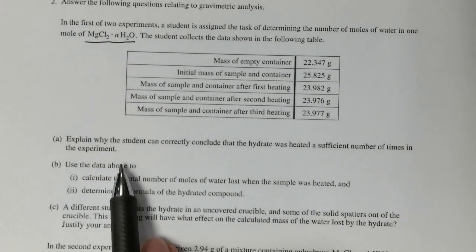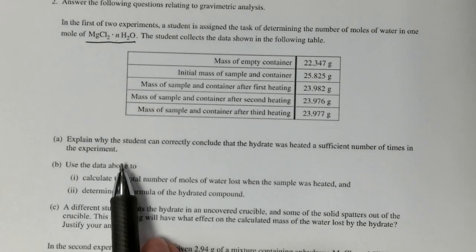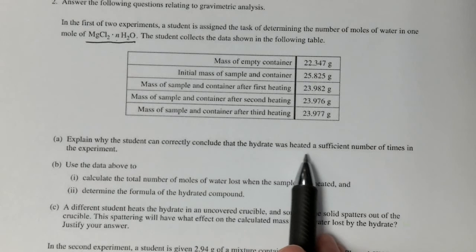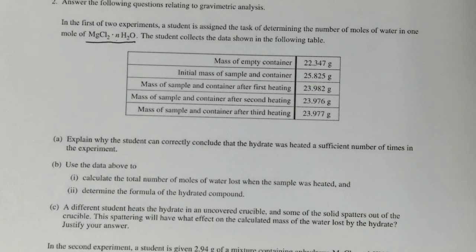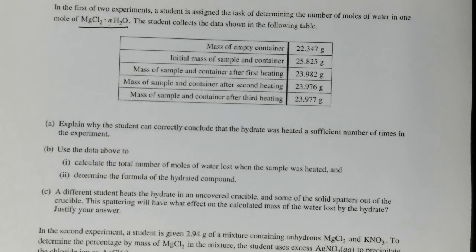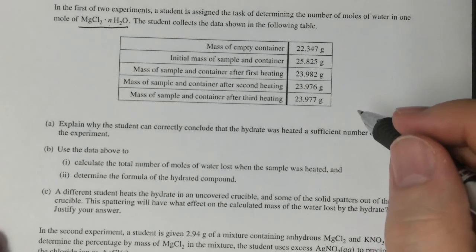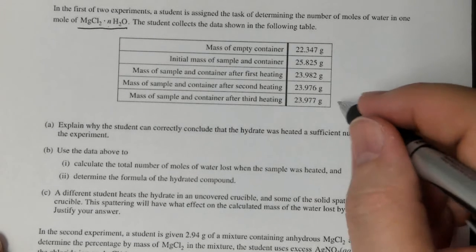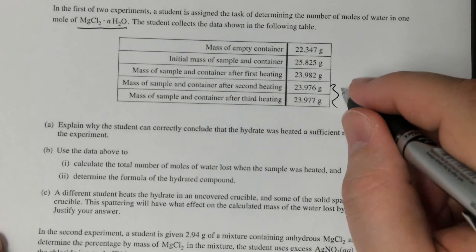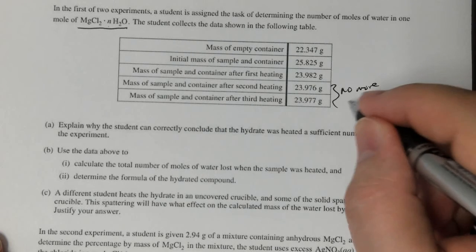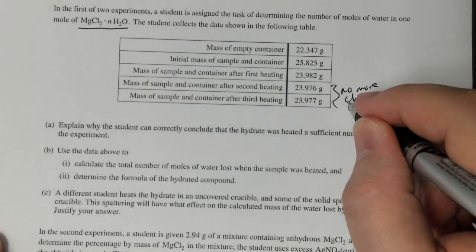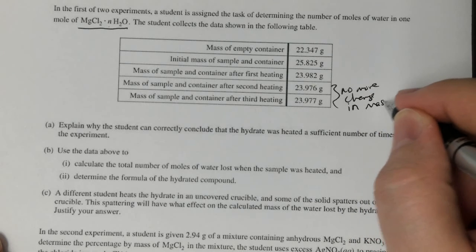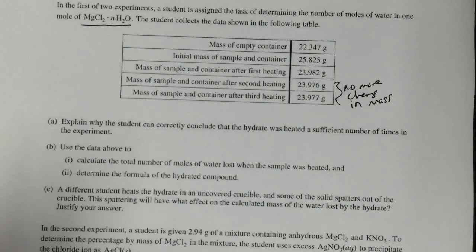Explain why the student can correctly conclude that the hydrate was heated a sufficient number of times in the experiment. You see some echoes of the previous problem there? I hope you do, because it was in that exact same problem we did from 2014. We're looking for consistency. No more change in mass. You heat it, the mass is constant, we're done.